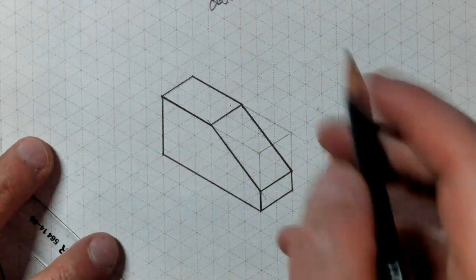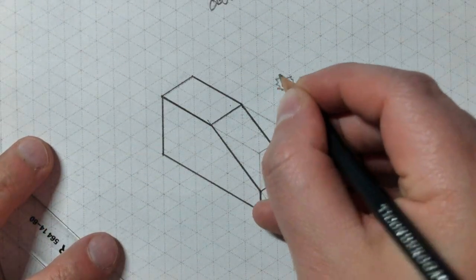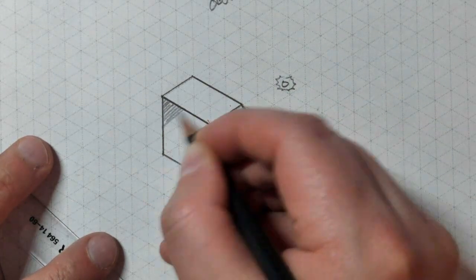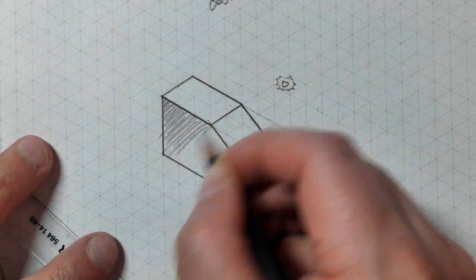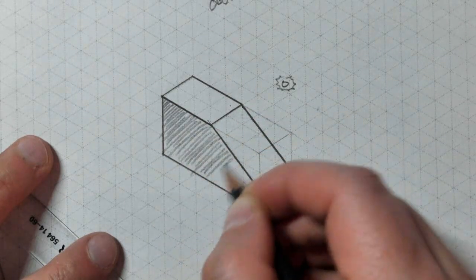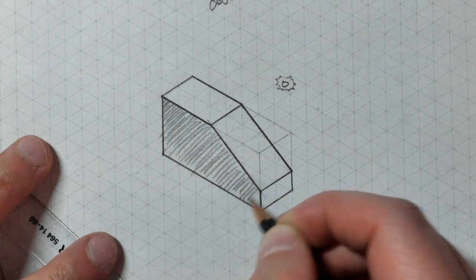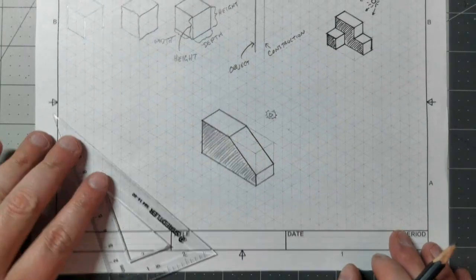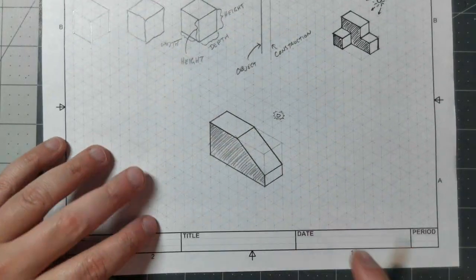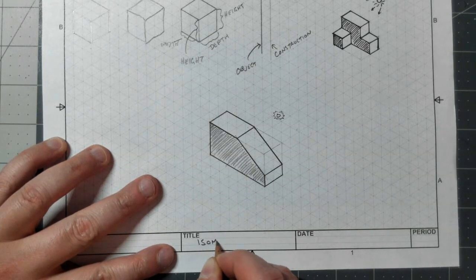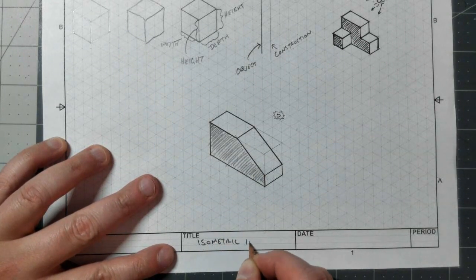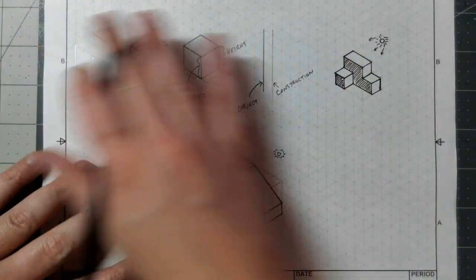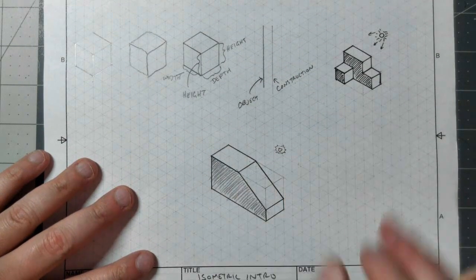Beautiful. Very good isometric sketch. Pick a light source. Okay, your light source is almost always going to be in the top right. And then on the front face, shade it with some hatch lines. And you're done. So this is your isometric intro lesson. Okay, so turn this document in and you'll get credit.